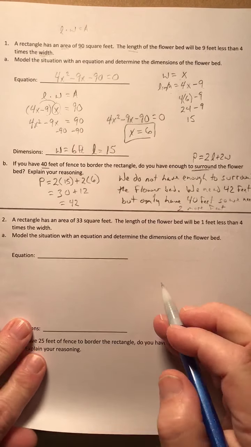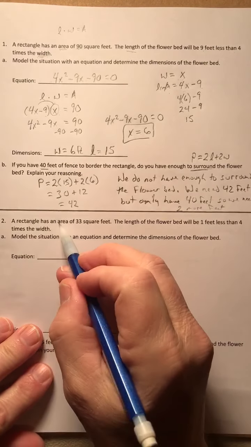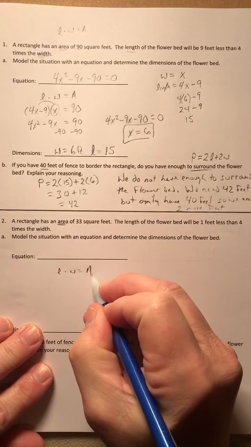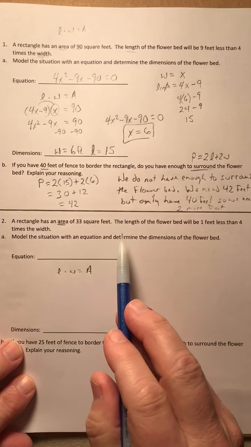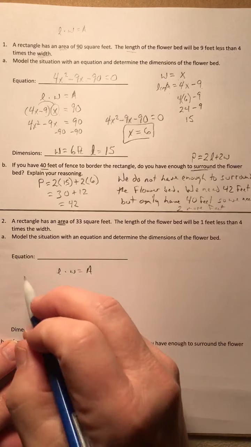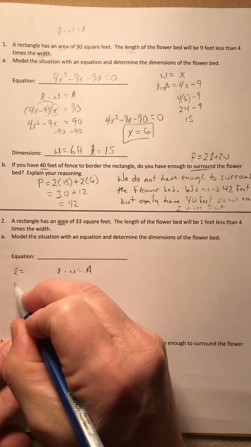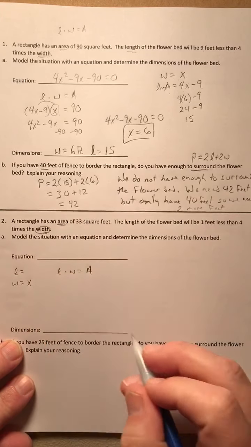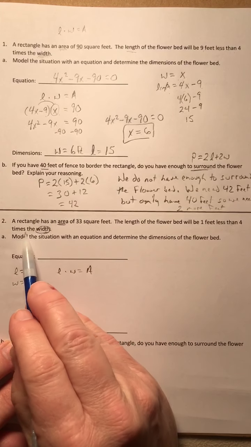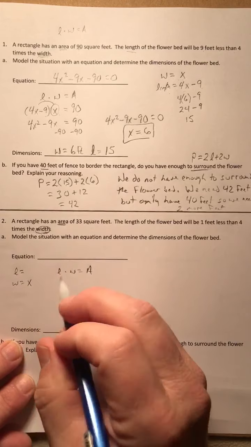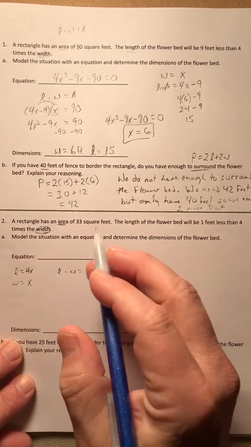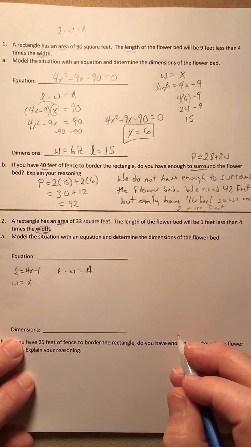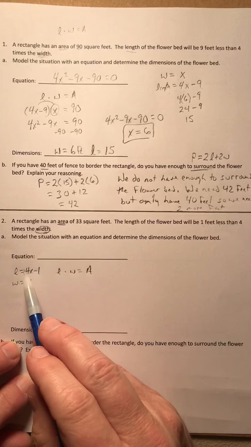So again, we have the area, so we know we need our area formula: length times width equals area. And again, here's the second sentence, so we need our length and our width. Width's at the end of the sentence, so that automatically becomes x. Then we write length in terms of that, so we work backwards. It says 4 times the width, so it becomes 4x, and then 1 foot less than, so that's minus 1. Now we have our width and our length.